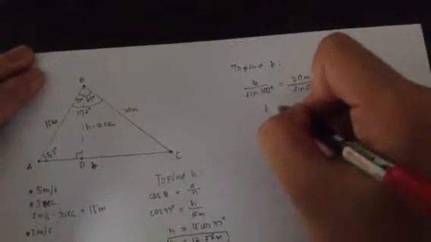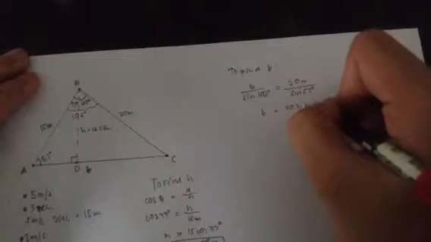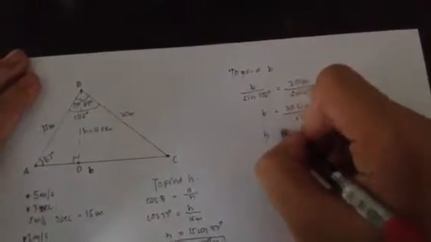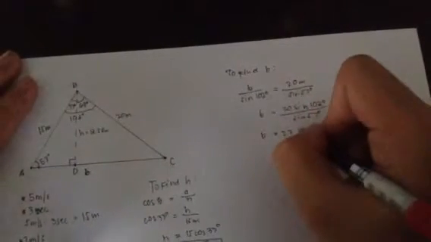So B is equal to 20 sine 102 degrees over sine 57 degrees, and the value of B would be 23.33 meters.